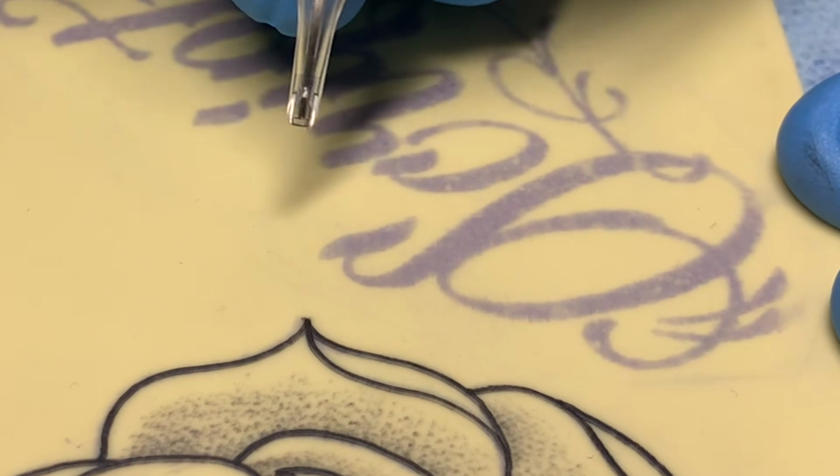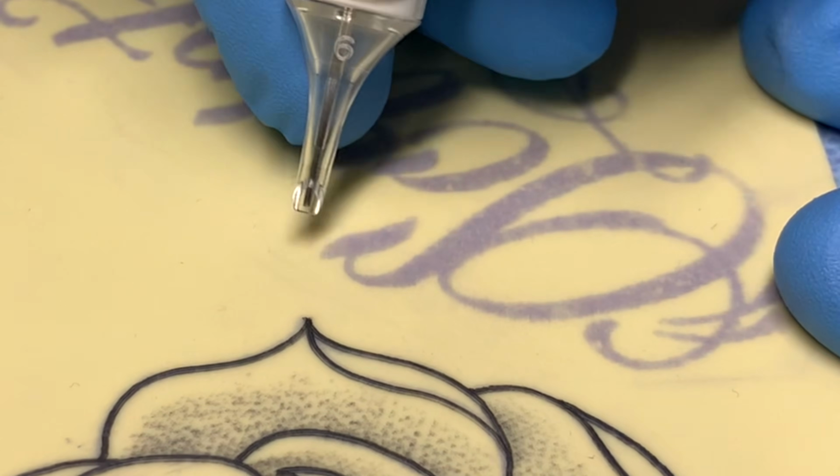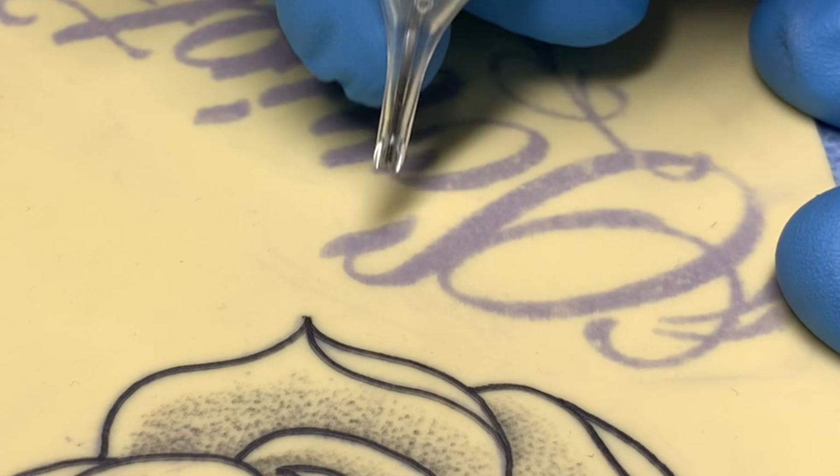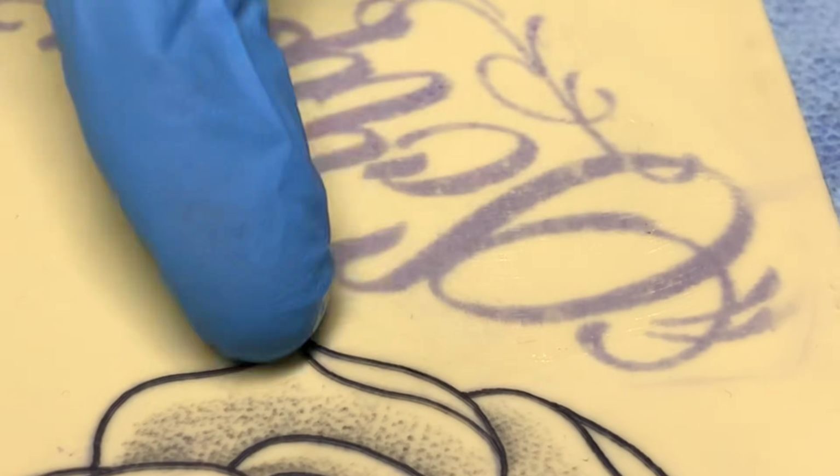Now, when I approach font in general, me personally, I typically start outlining the font. So let me go ahead and demonstrate. I'm gonna go ahead and apply a little bit of Vaseline.